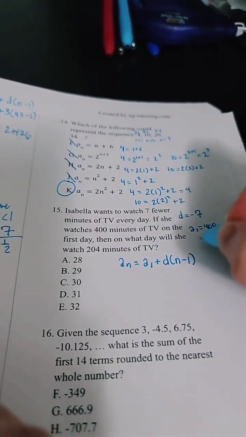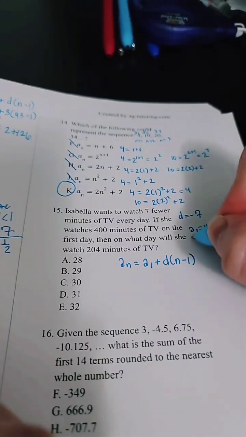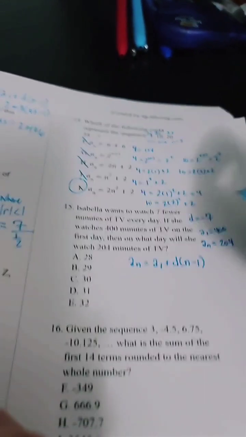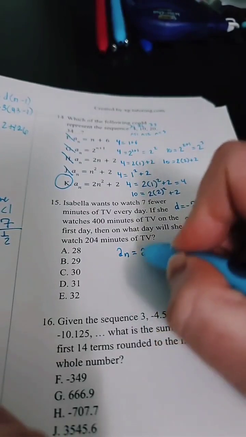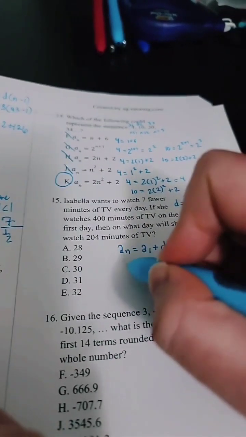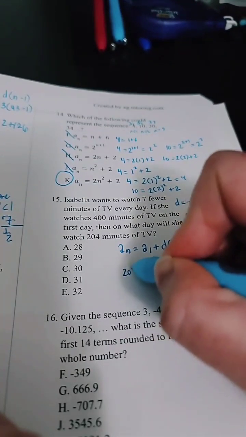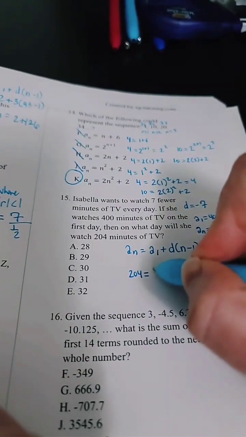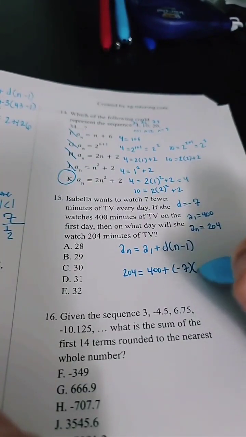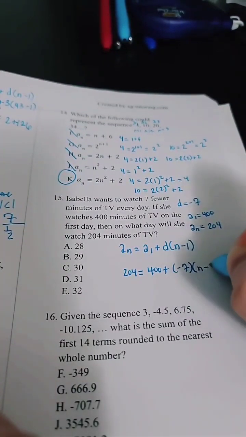On what day will she watch 204 minutes? So a of n, we're solving for n, and we know that a of n is equal to 204. So we would just plug in the values and solve for what n is. So this would be 204 is equal to, and then 400 is a of 1, plus -7 for d, times n minus 1.